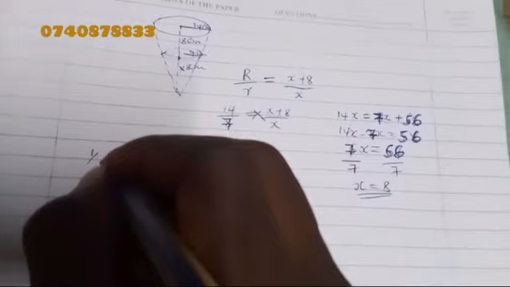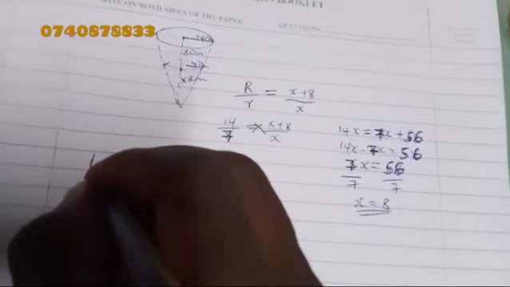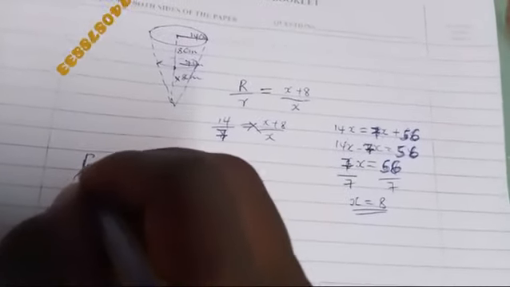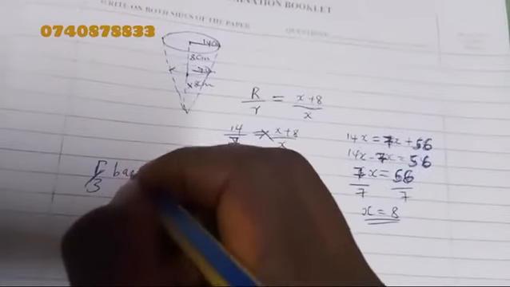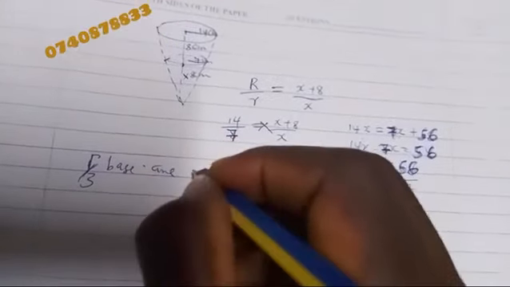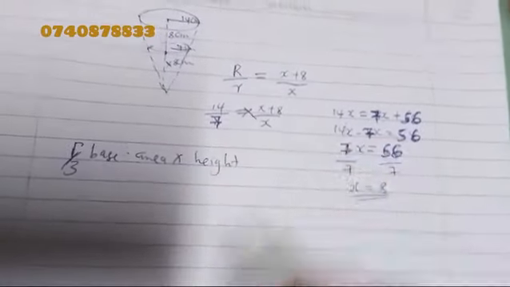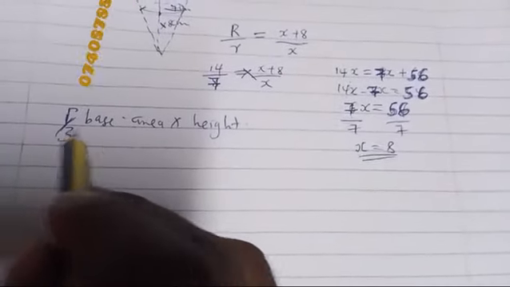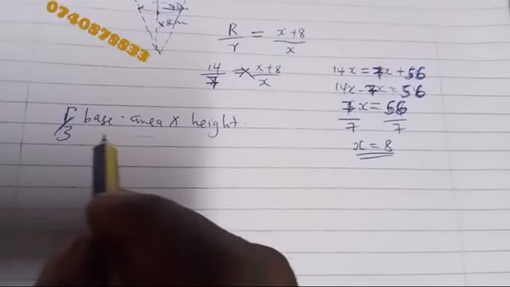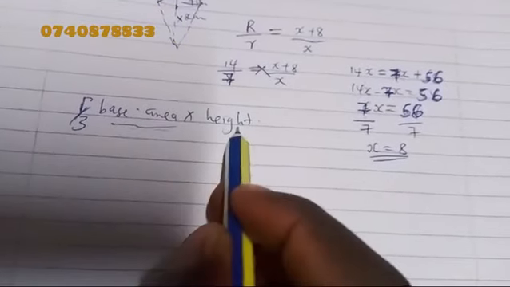Volume of a cone is a third base area times height. A third multiplied by base area multiplied by height.